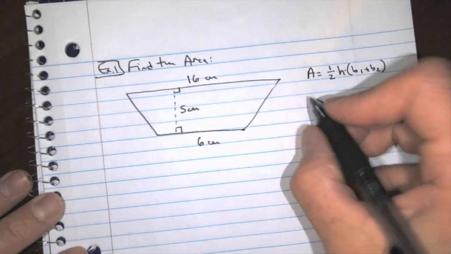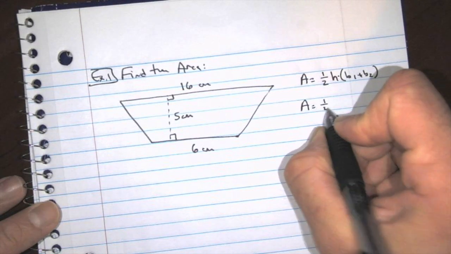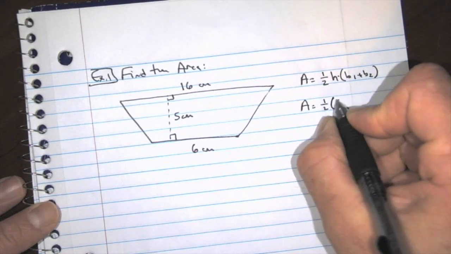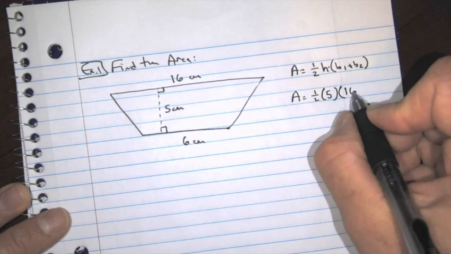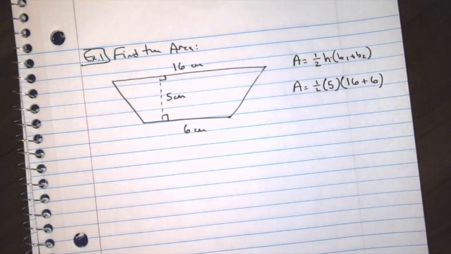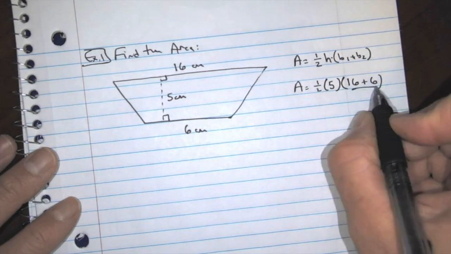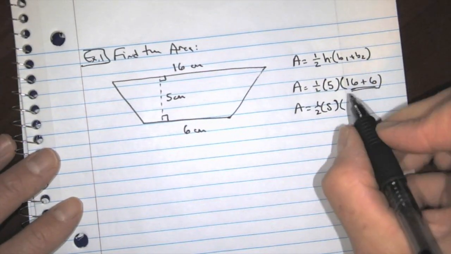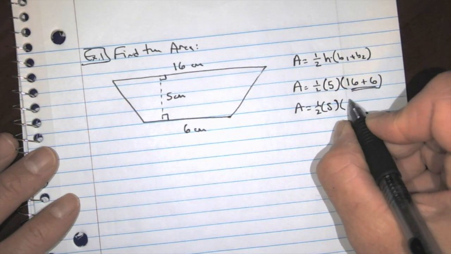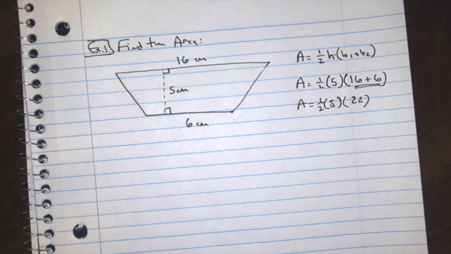Sweet. Plug it in, see what we get. If you need to take a look at what I'm doing, that's fine. Take a look at it. 16 plus 6. Okay, you can add these together on the inside. What's that going to be? 1/2 of 5. 16 plus 6 is 22.